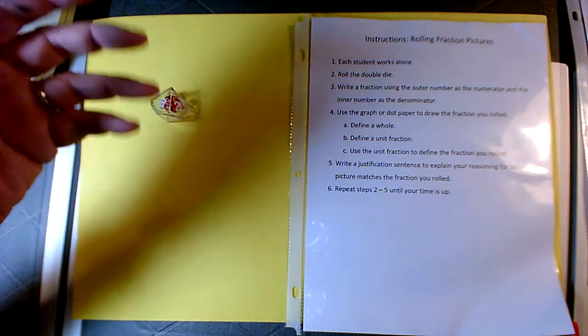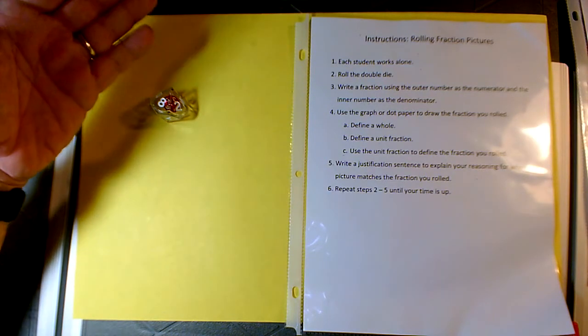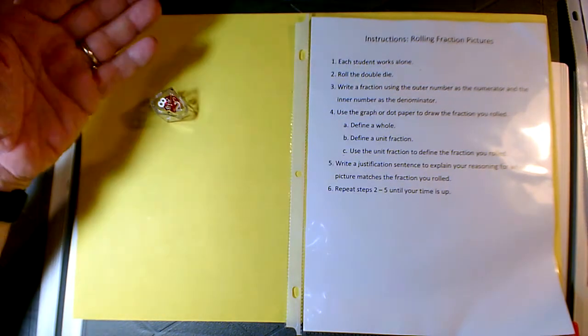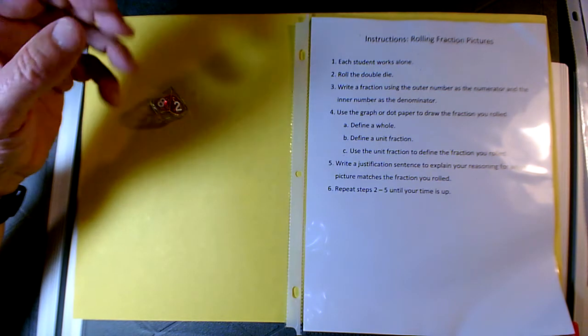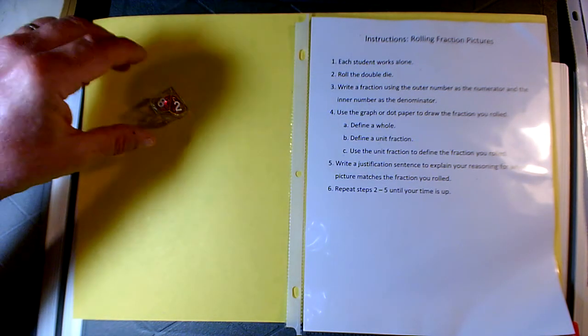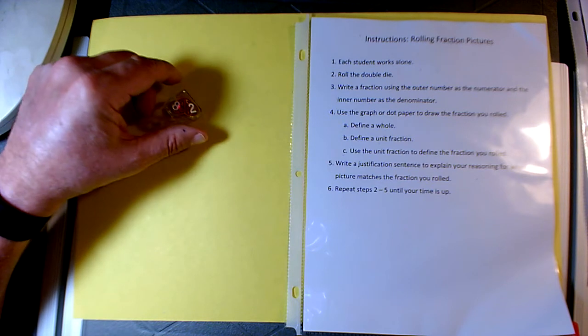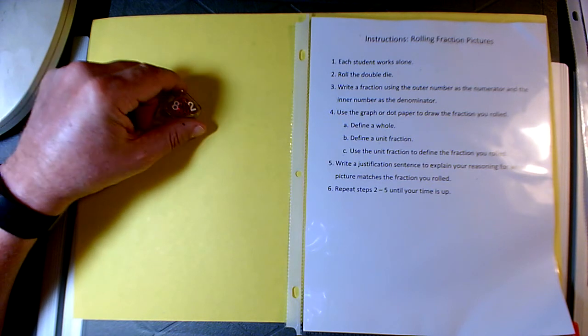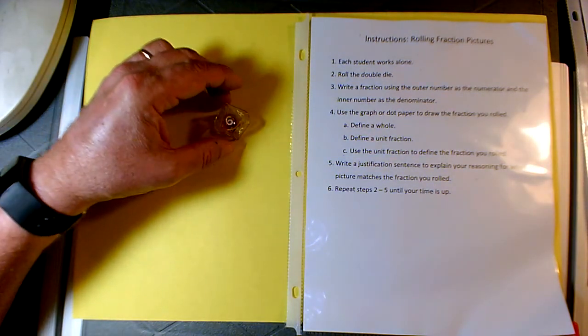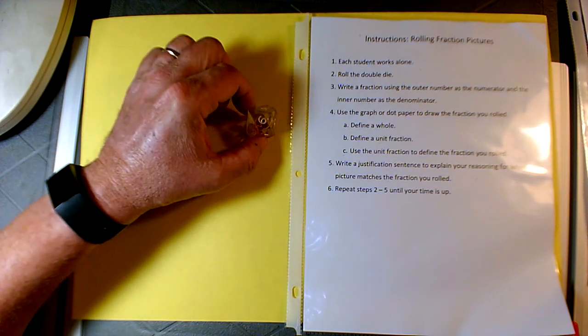So it says first, students work alone. Now you can have students work alone, and then when they're done building they can explain their build to their partners. So you could have two partners working side by side, working alone, but then they are required to explain to each other. That's a really good way to develop their explanations. First I'm going to roll the die, and this one comes out to be a 6 over a 2.